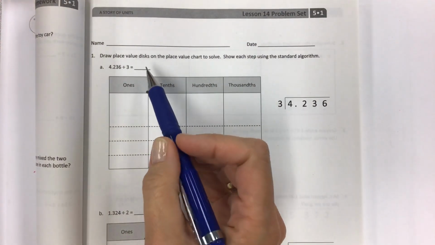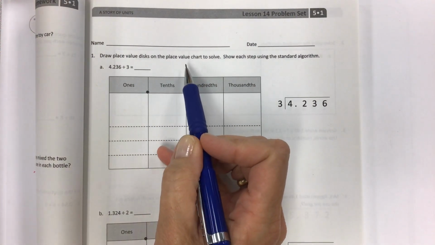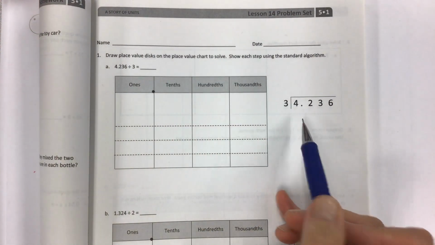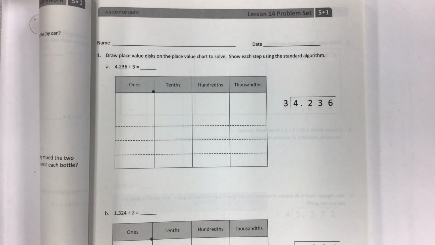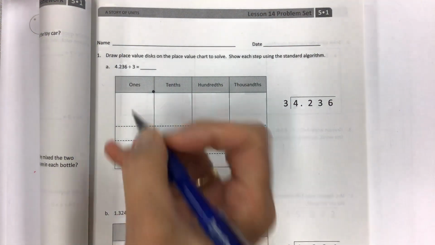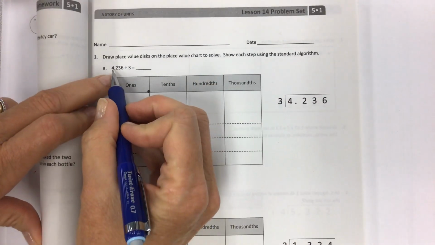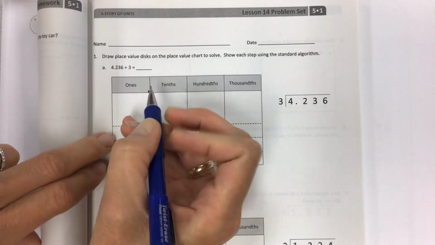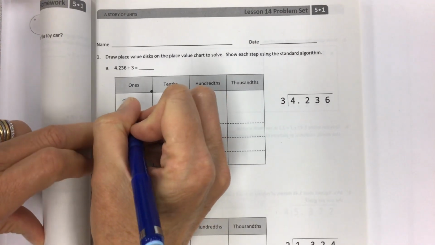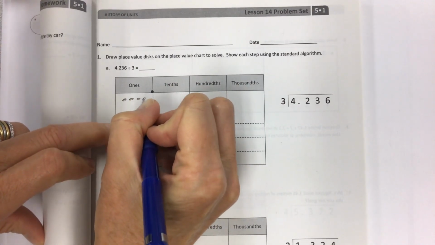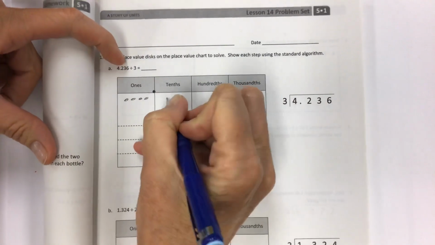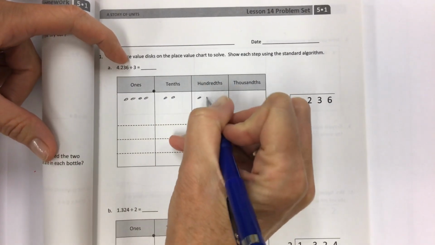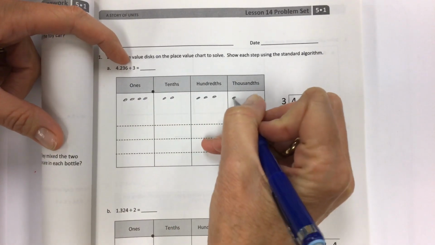So draw place value discs on the place value chart to solve. Show each step using the standard algorithm. You can do it as you go, or you can do it at the end. Sometimes I forget, so we'll just do it at the end. So you take your 4 and 236 thousandths and you model it. 1, 2, 3, 4 ones. Okay, 2 tenths, 3 hundredths, 6 thousandths.